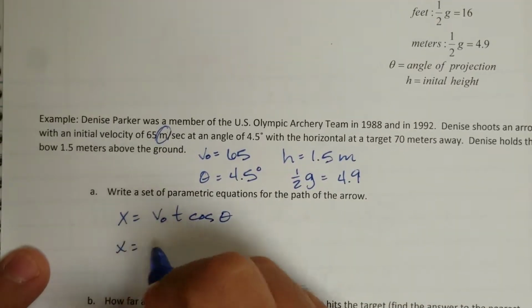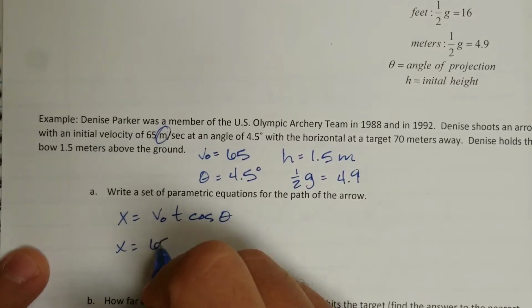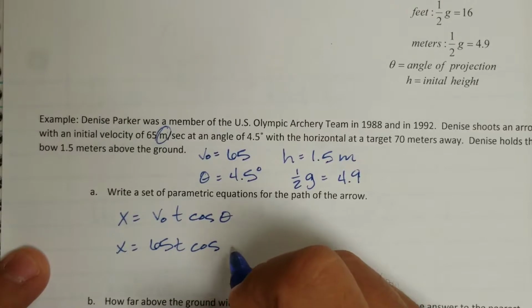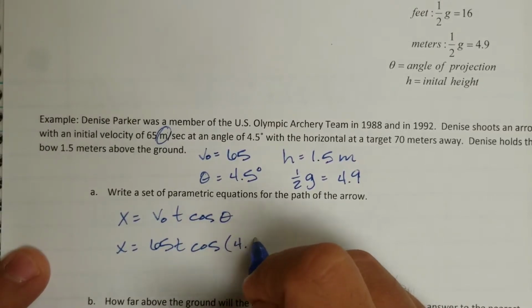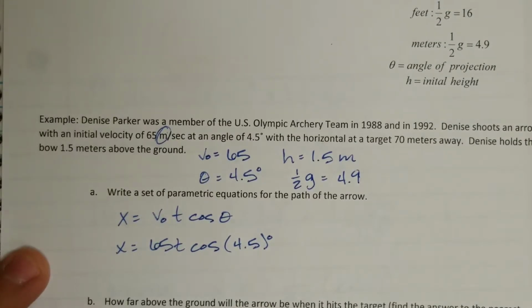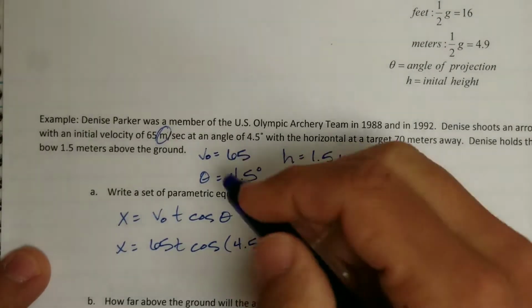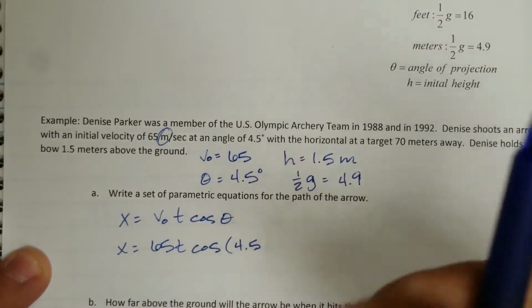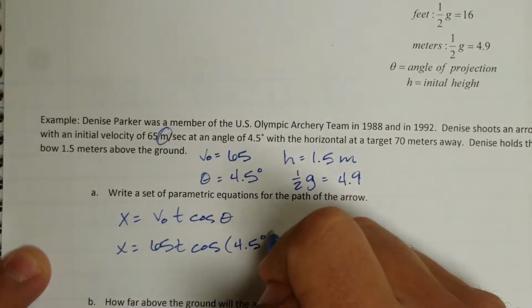So our equation will be 65 t cosine 4.5 degrees. I don't like the way I wrote that. There you go.